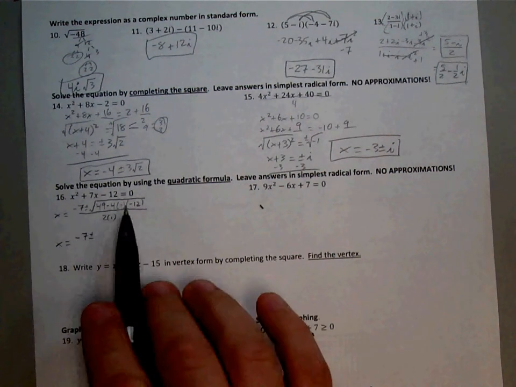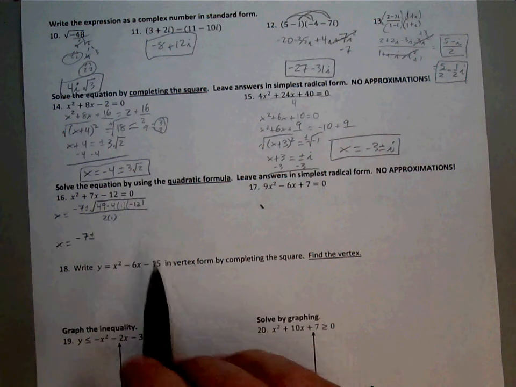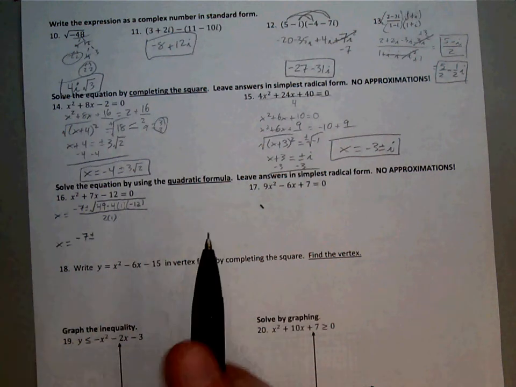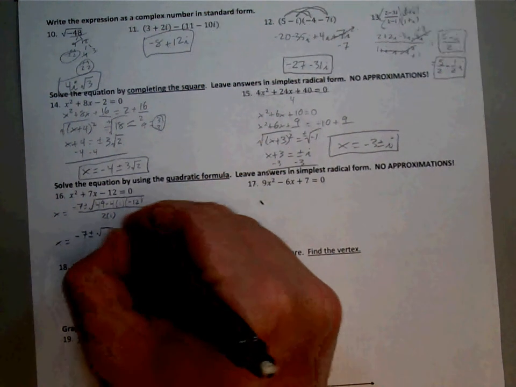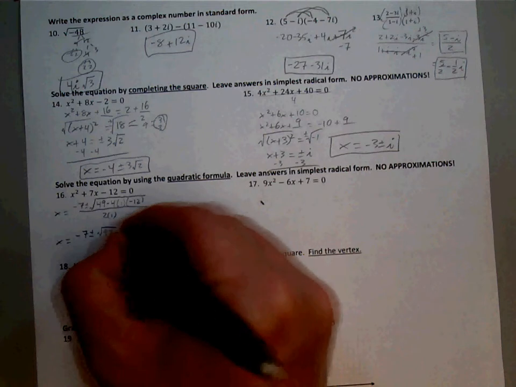So negative 4 times 1 times negative 12, that's positive 48. So that's 97 inside there. 97 shouldn't be able to simplify down. So it looks like that will be my answer.